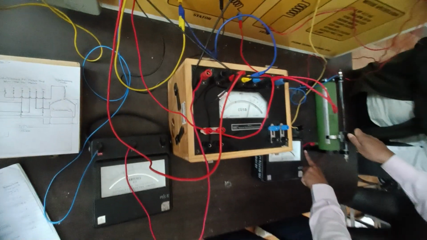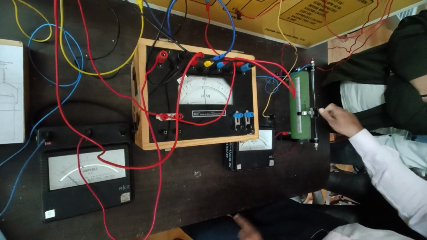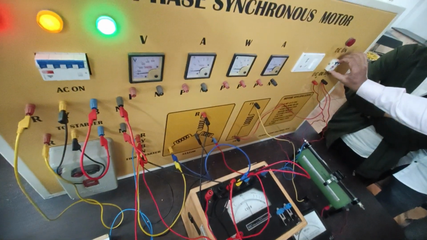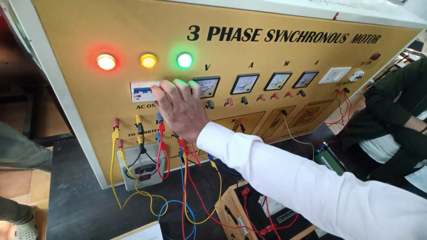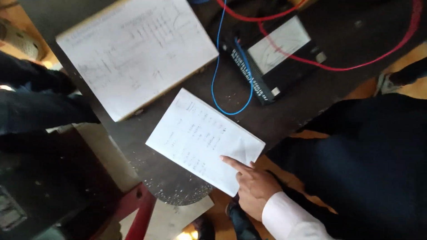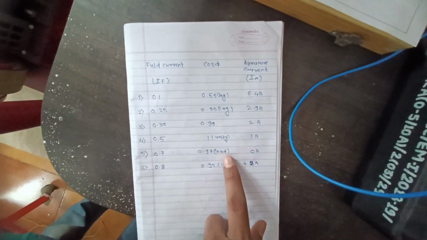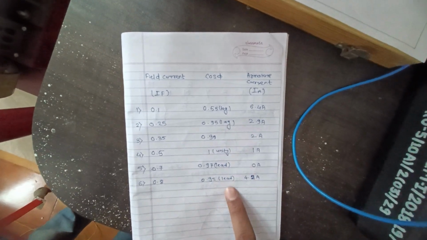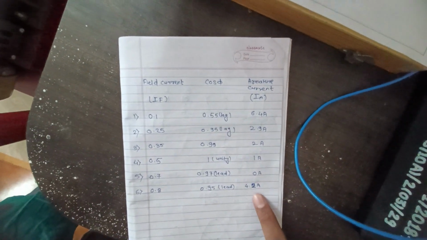So in that way, as we vary it, now we will turn off over here. So what is the conclusion of this? As we move from unity power factor towards the leading power factor, the armature current again goes on increasing.